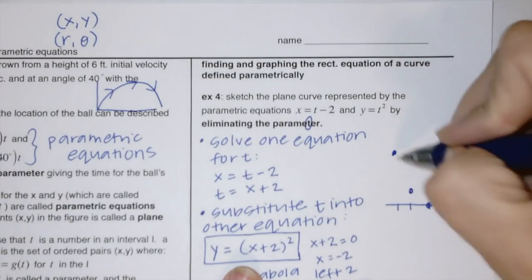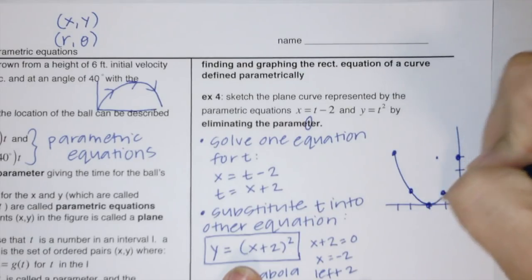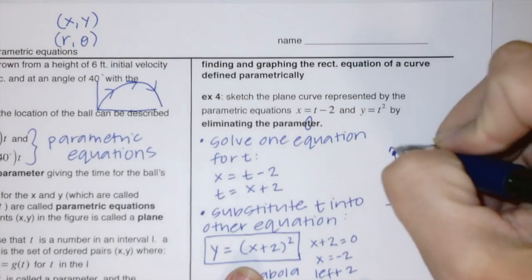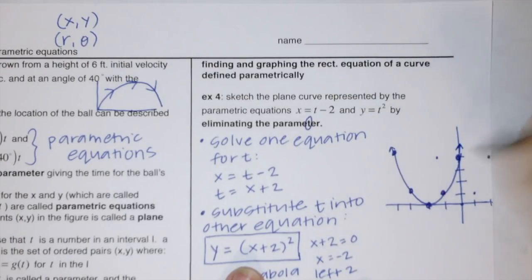I'm supposed to connect these with a smooth curve. There is no interval here, so this graph is continuous, so it's going to keep on going. A lot of people are like, oh, we put arrows like this. These aren't the same arrows that show orientation. It's okay if you put them on there. It won't be that big of a deal, but we do need to get those arrows of orientation, and the way that we get them is by increasing t.